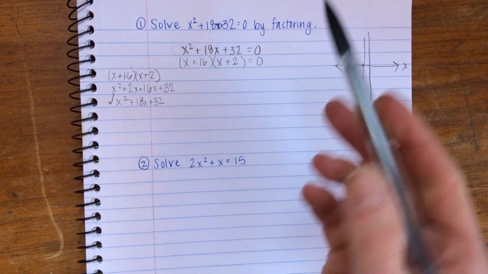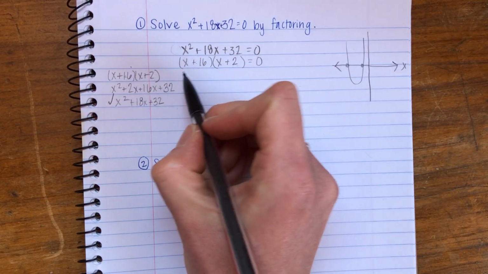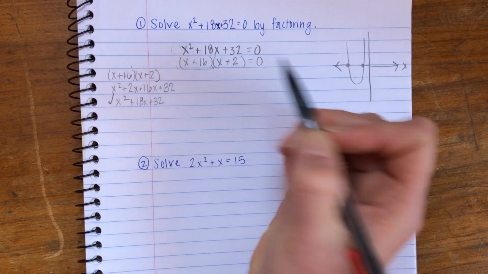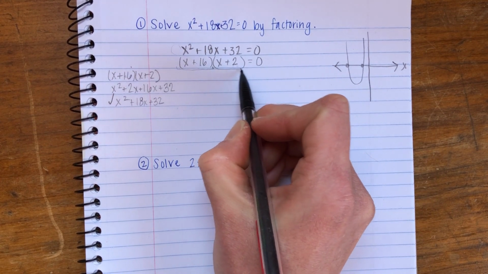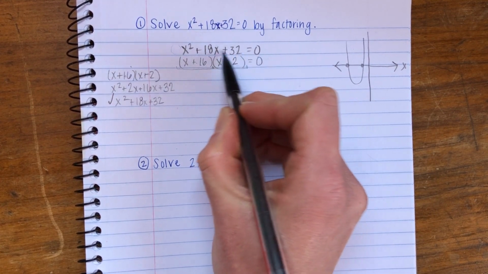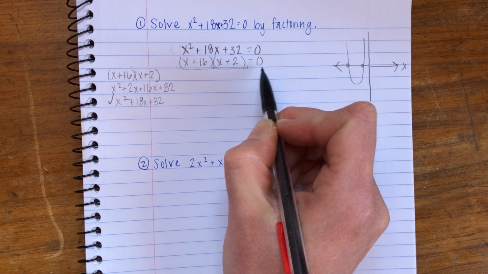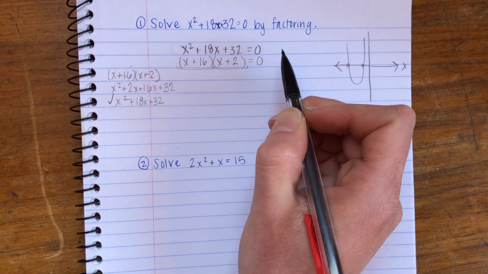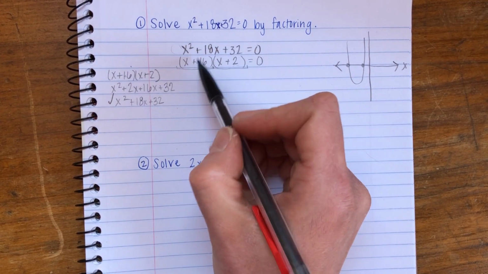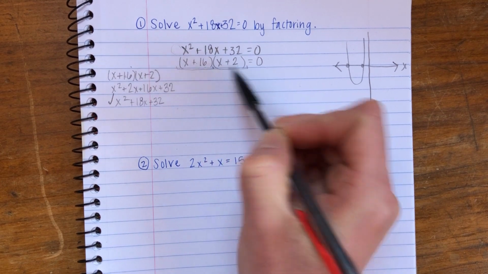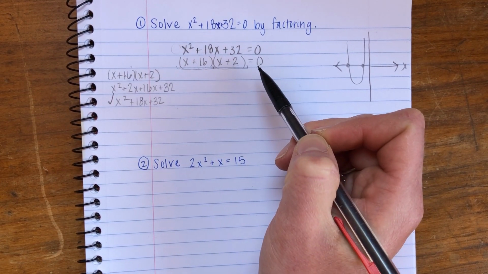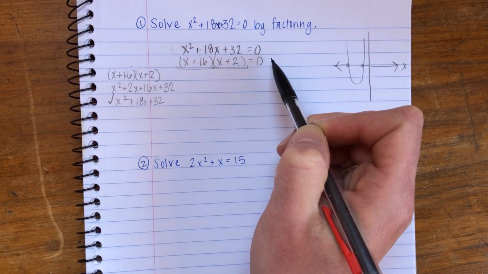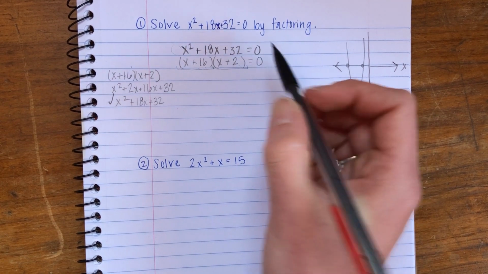Now, when we're solving by factoring, what happens is one of these, x plus 16 or x plus 2, has to equal 0 for this whole equation to equal 0, right? If we multiply anything by 0, the answer is 0. So if x plus 16 is 0, that's going to make this whole answer 0. If x plus 2 is 0, that's going to make the entire equation 0 as well.